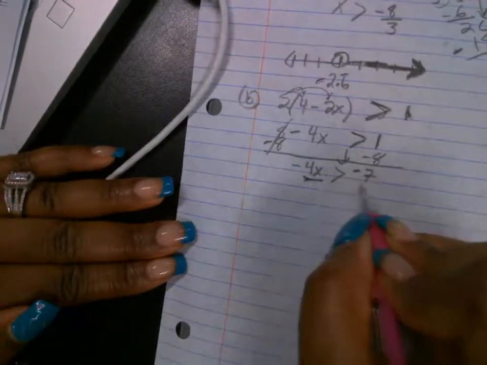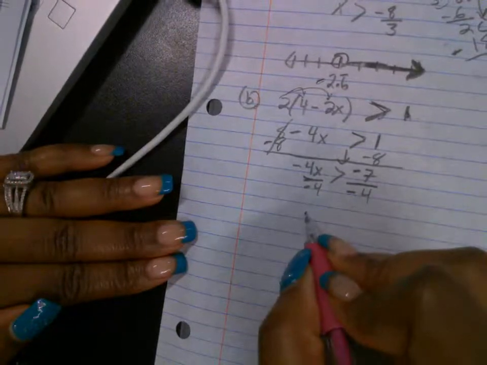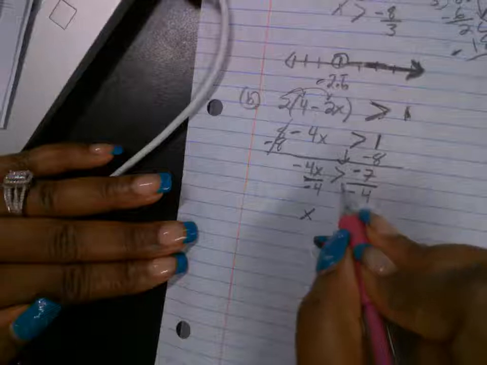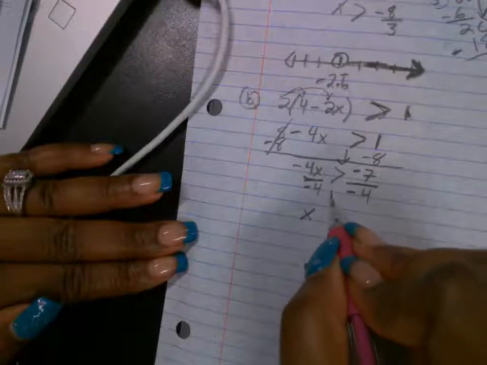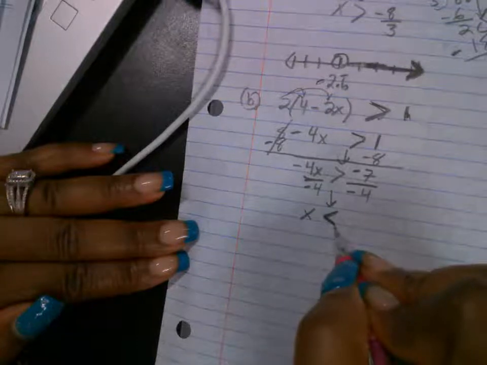Divide by negative 4 on both sides. And this is going to give me x here. What happens to my inequality? It flips. Okay, so now what inequality is this?